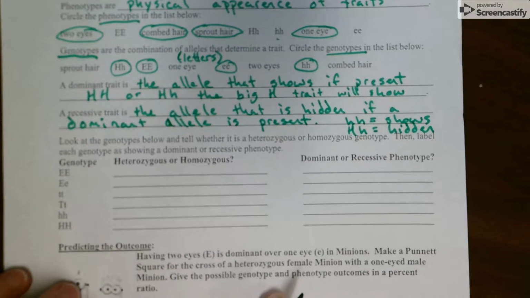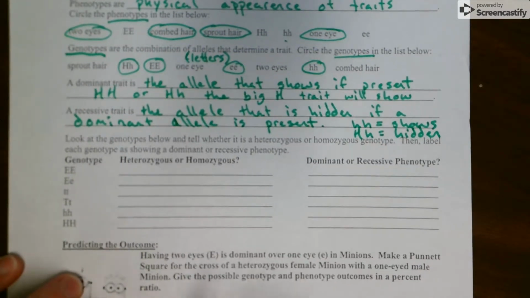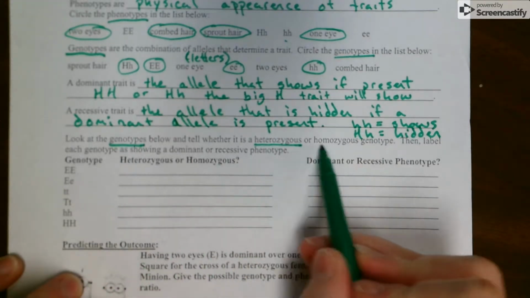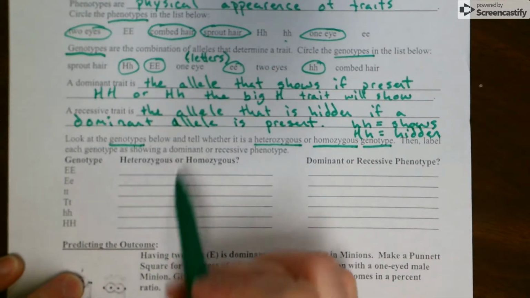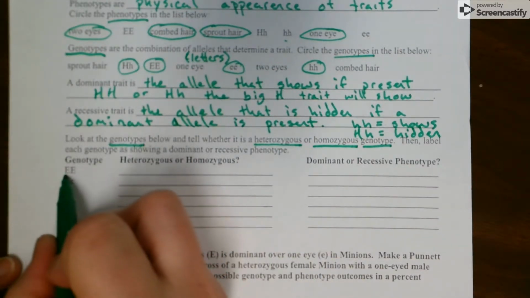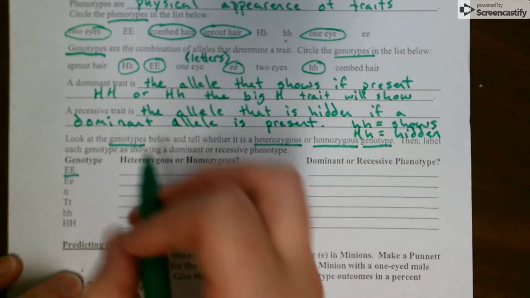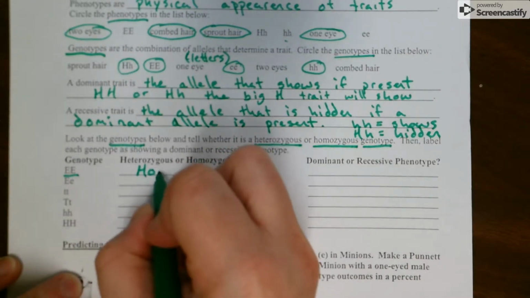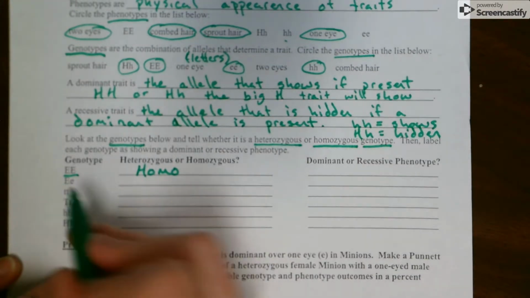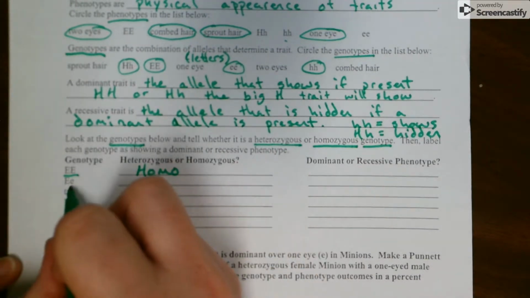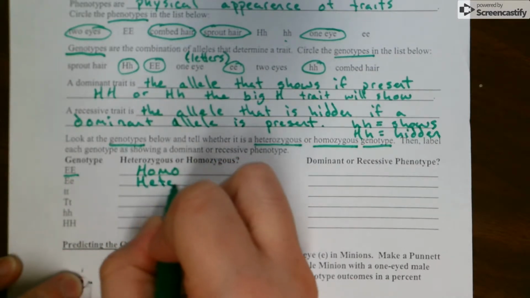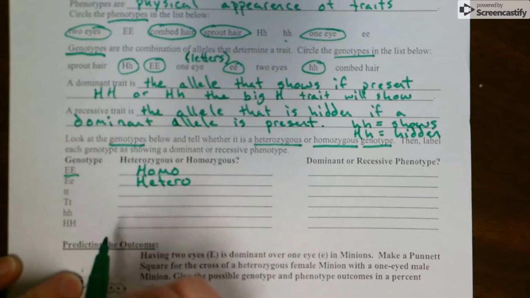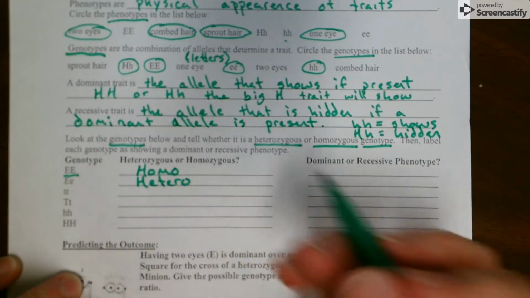All right, the next section says, look at the genotypes below and tell whether it is heterozygous or homozygous genotype. So I'm going to do that spot first. So if I have big E, they are both capitalized, so that is homozygous. Big E, little e, one is capital, one is lowercase, so they are different. So that is hetero.